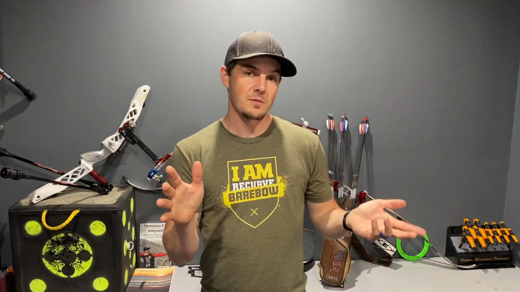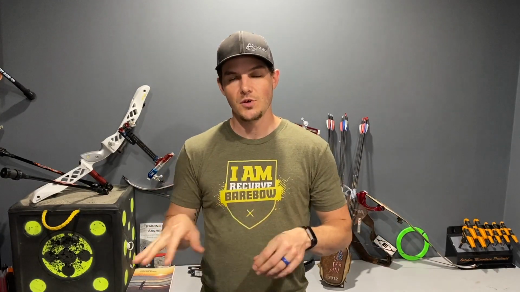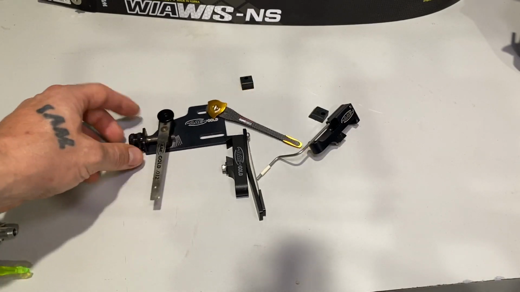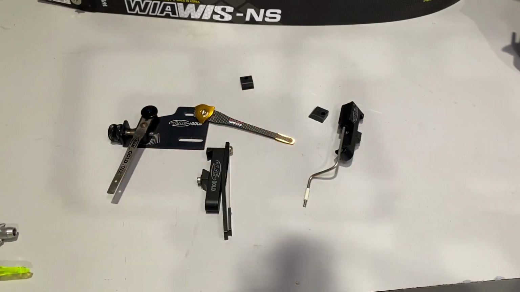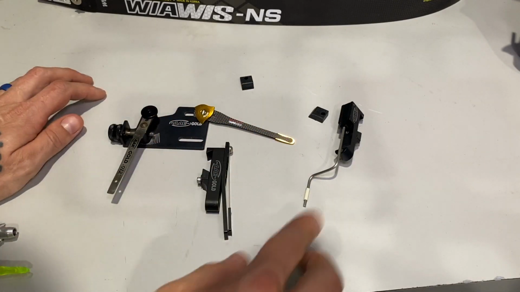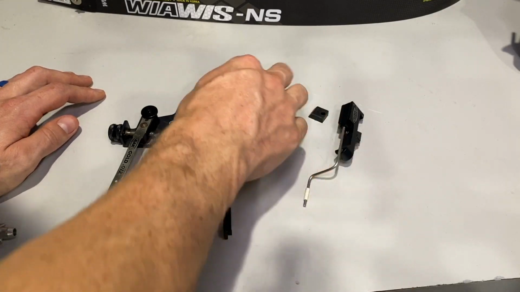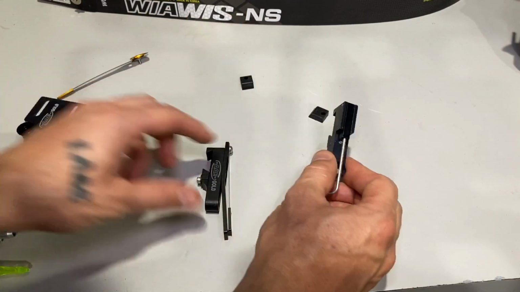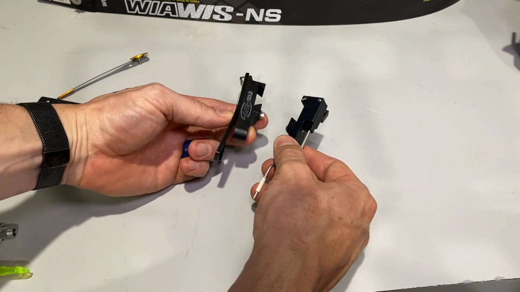Okay, so I'm going to do some close-up videos here now and show you what the differences are, the small fine details of each type, and that way you'll be able to pick a better clicker for yourself. Okay, so as you can see, these are the different style clickers we just went over. What I'm going to cover first is the sight-mounted style clicker. Now, these two are both sight-mounted style clickers.